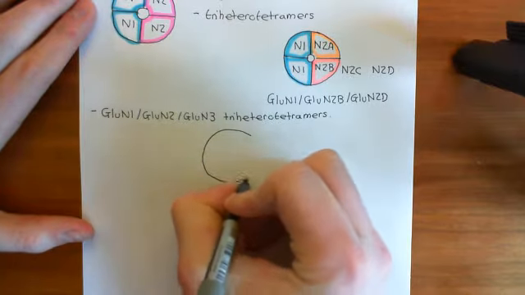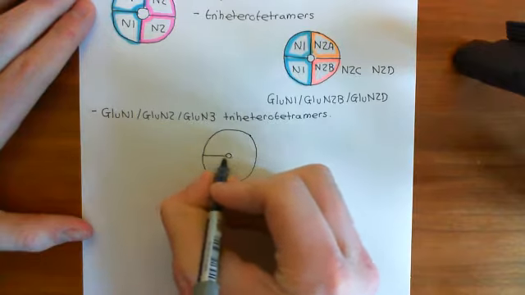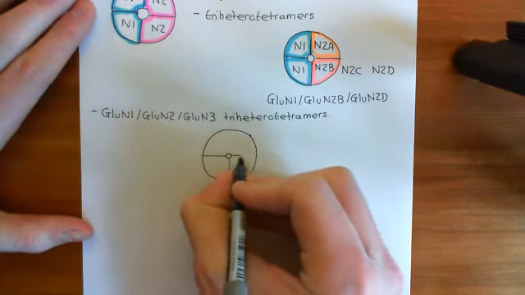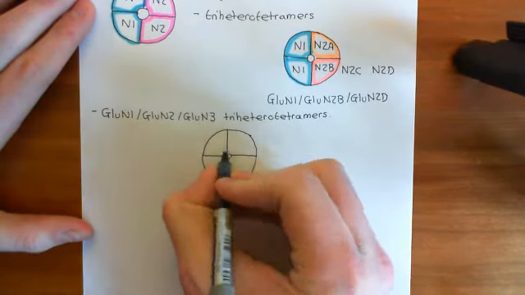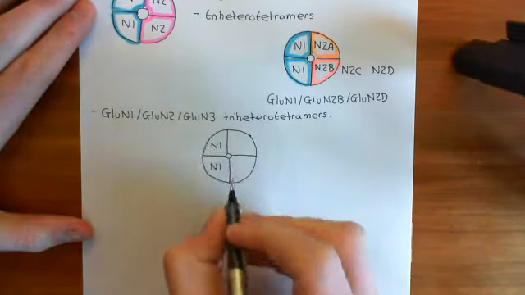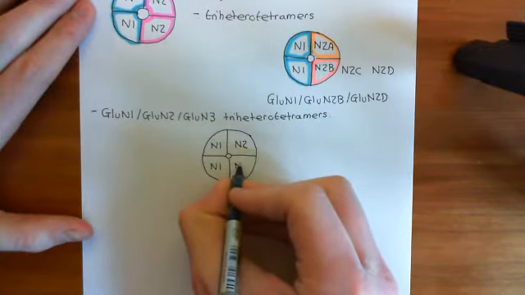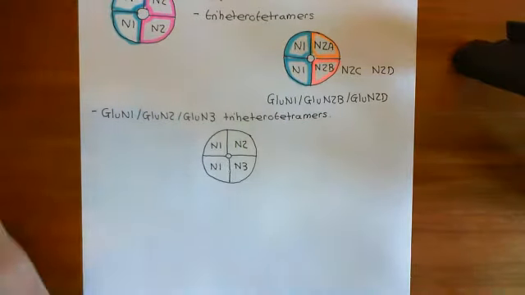So again, if we're viewing from the top of the receptor, then we've got the pore down the middle here, like so. Okay, we've split it up into these four separate subunits. Here we have two GluN1 subunits, and then we'll have one GluN2 subunit, and then also one GluN3 subunit.